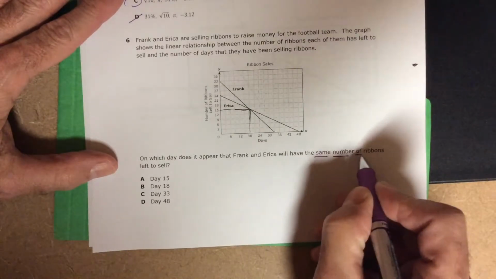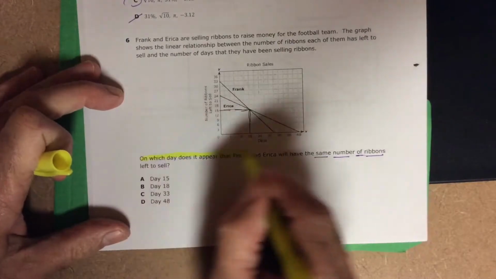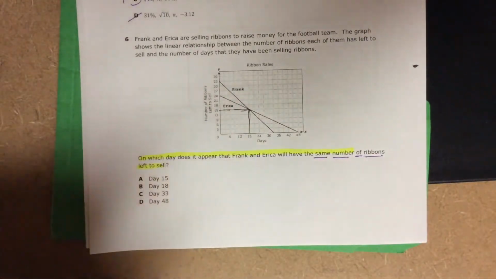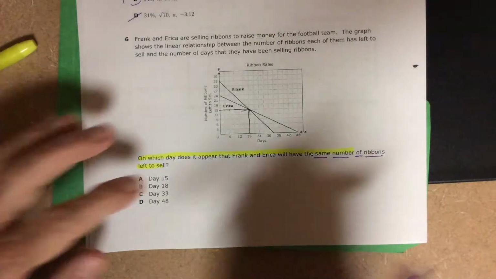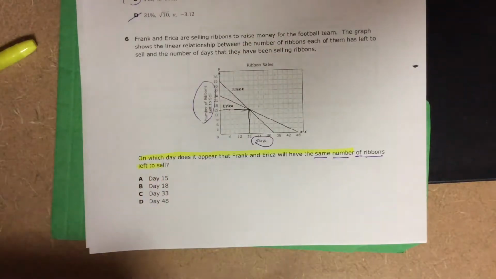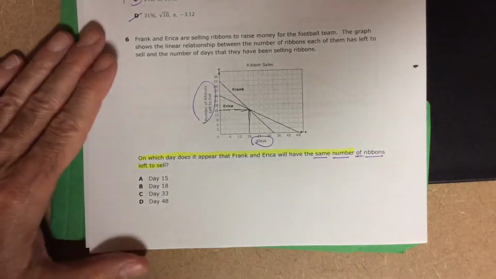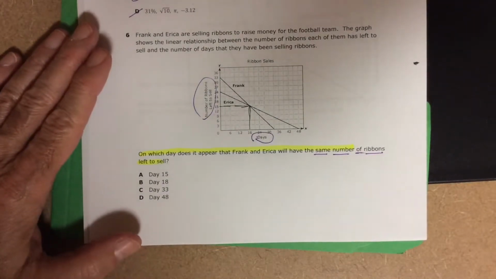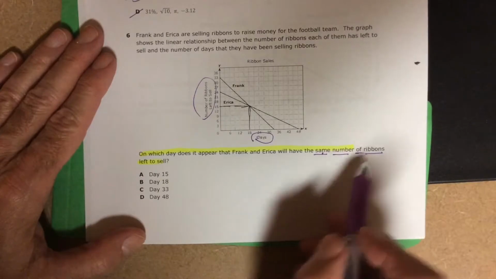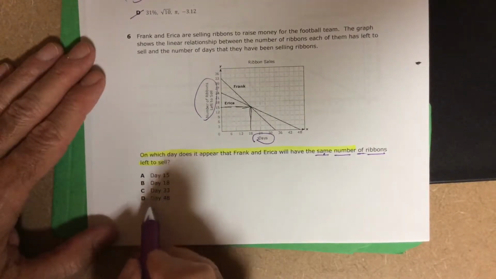Same number of ribbons. So this is where highlighting, focusing on the question helps. This is days. This is ribbons. Sometimes we just look at a graph and we're just in a hurry to look at the numbers. But this one was just about reading it. Same number of ribbons left to sell on how many days? Day 15, day 18, day 33, day 48.